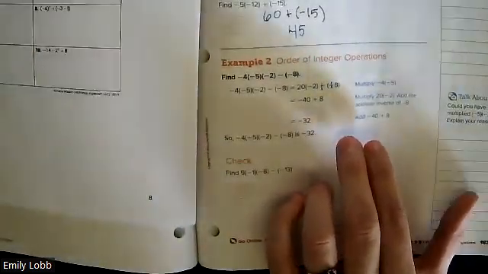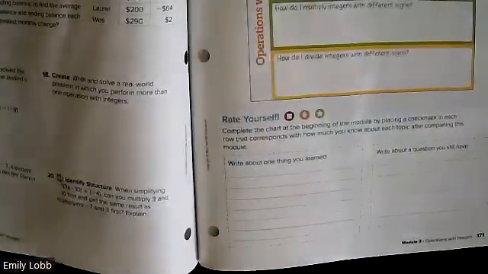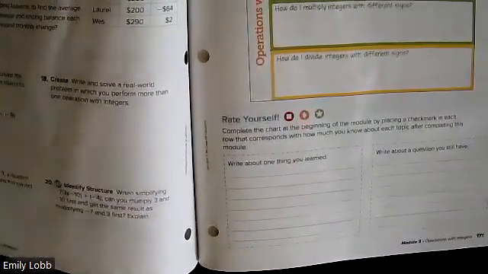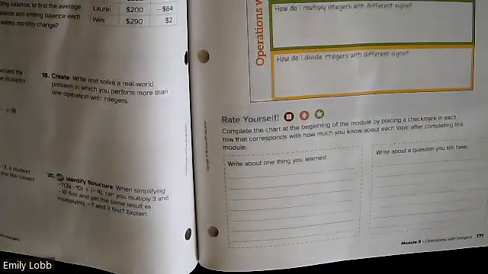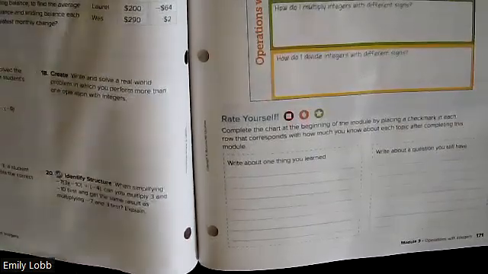Kaylin, do you have a book yet? And you might want to say, Mrs. Long, why did you say that? I got the check done. Good. All right.